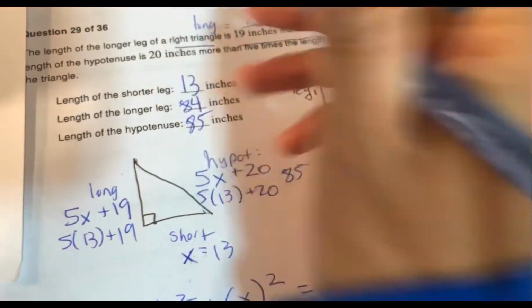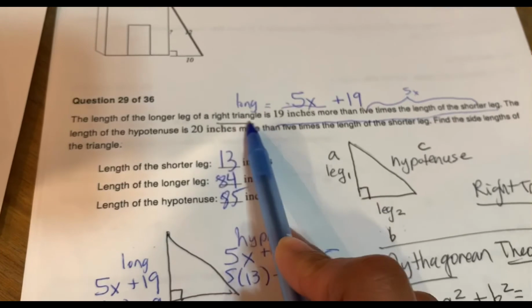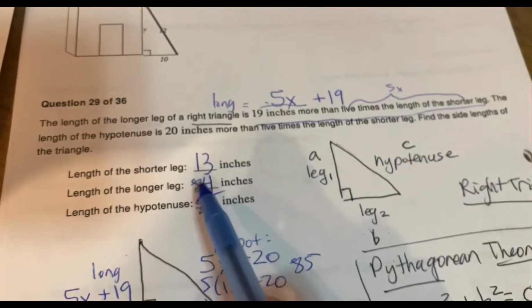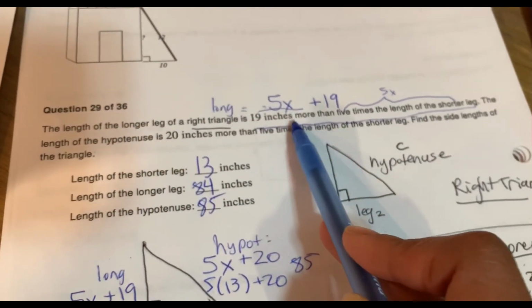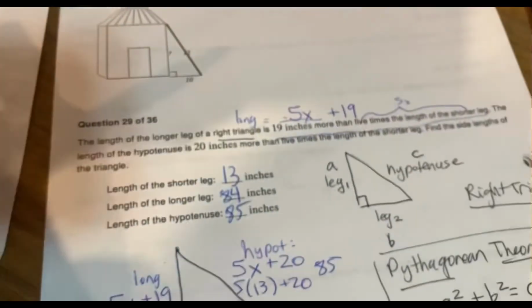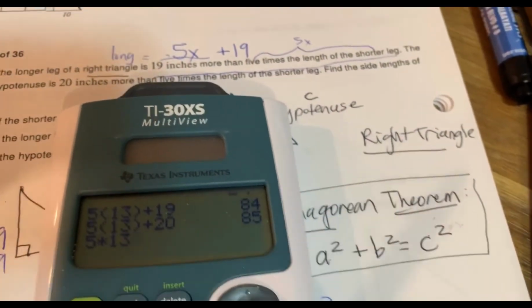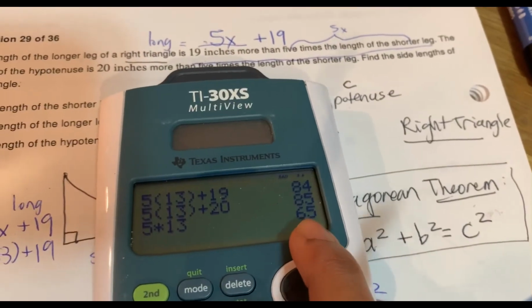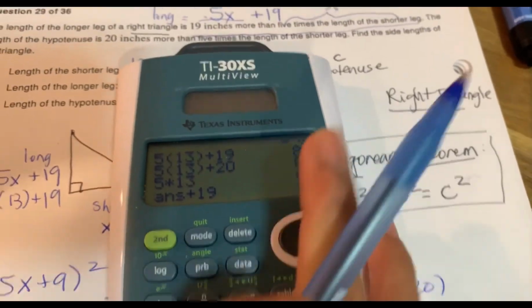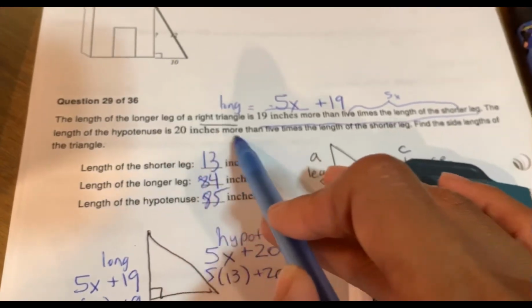So here, let's just double check our answer. The length of the longer leg is 19 inches more than 5 times the length of the shorter leg. Is 84 19 inches more than 5 times the length of the shorter leg? Well, 5 times the length of the shorter leg, 5 times 13, is 65, and then 19 inches more than that, plus 19, gives me 84. Ta-da!